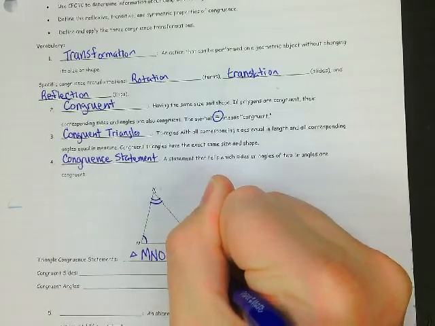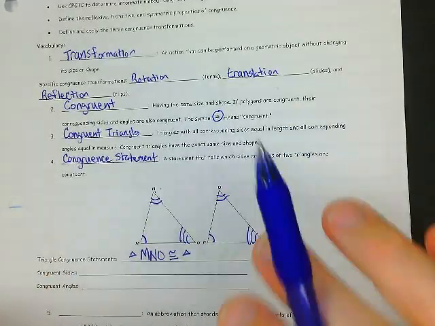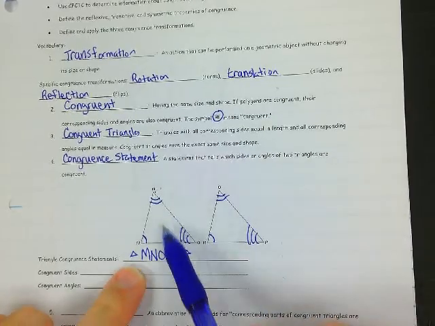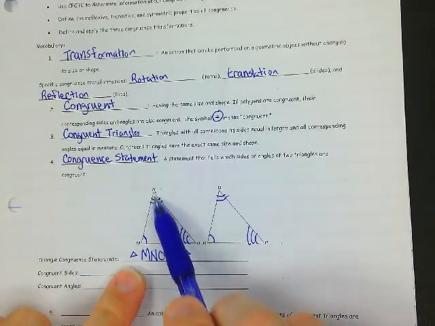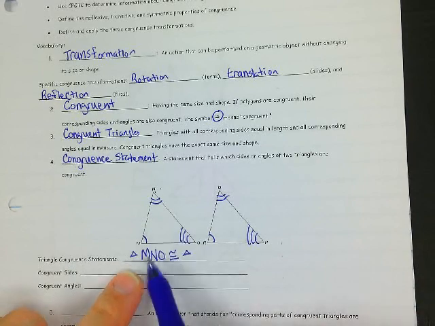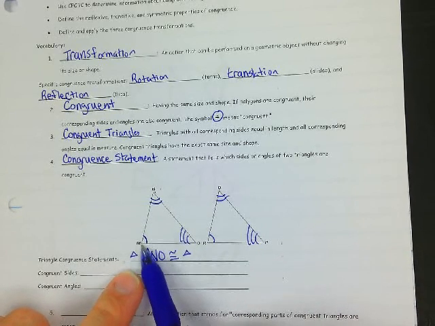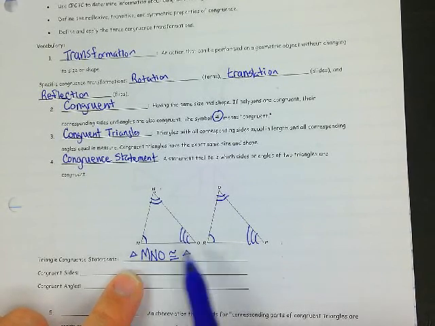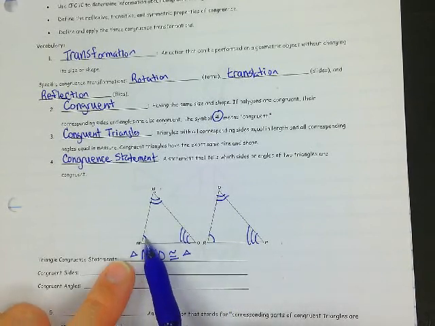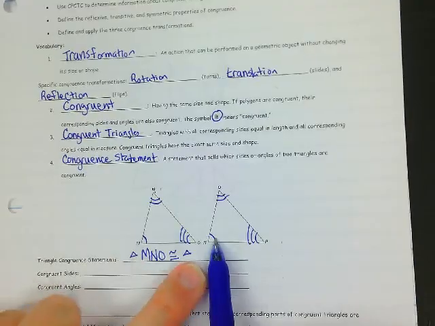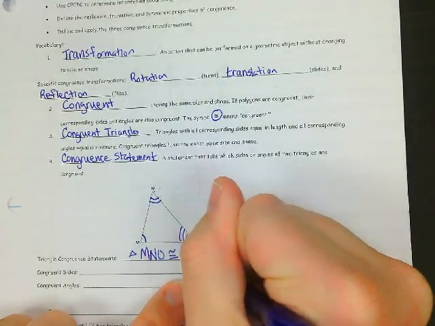Is congruent to. Now, here's where it makes a difference. This is important. If we call this triangle MNO, the corresponding vertices have to line up in order. So M is the first letter we put down, so R would have to be the first letter of the second triangle.